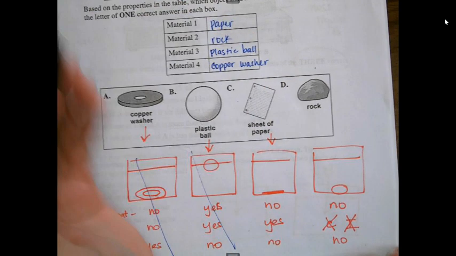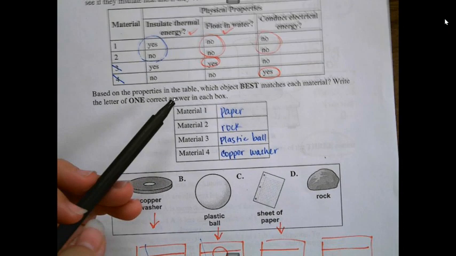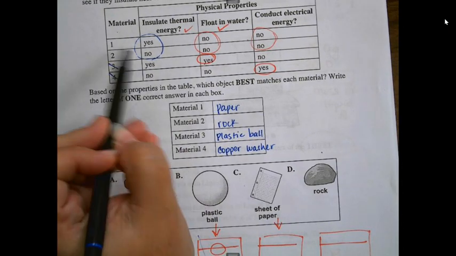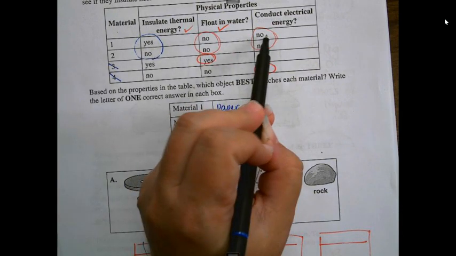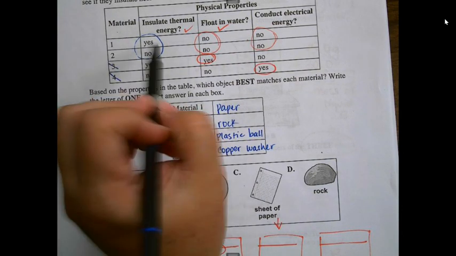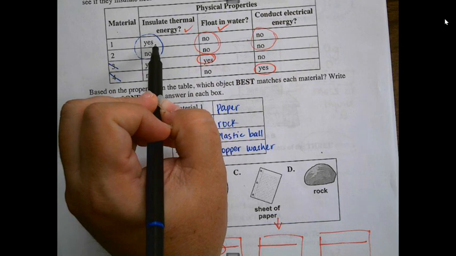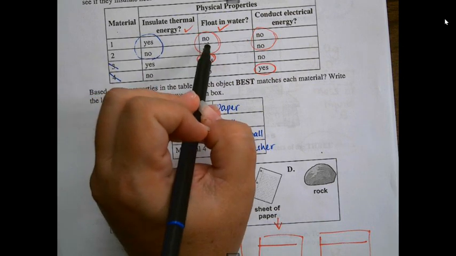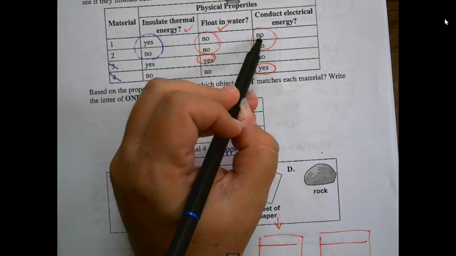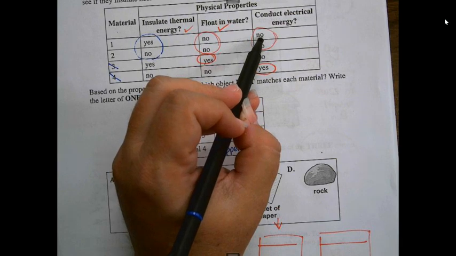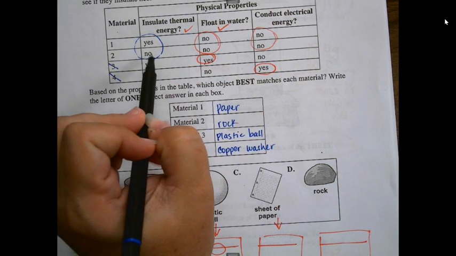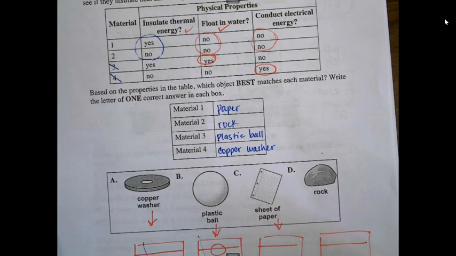So on each of these, if I want to make sure that my answer is correct, I can go back. So material 1, I'm going to go straight across and I'm going to make sure that it meets all these criteria. Yes, it insulates thermal energy. No, it does not float in water. And no, it does not conduct electrical energy. Over here, I can go each one and check and verify that those are correct.